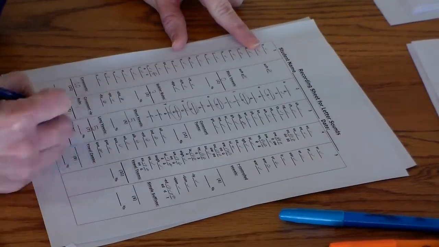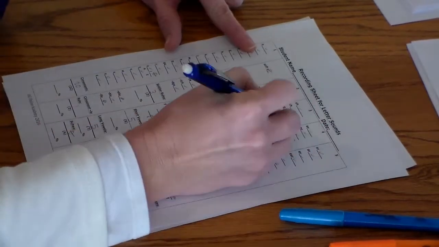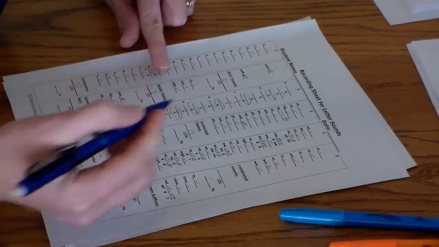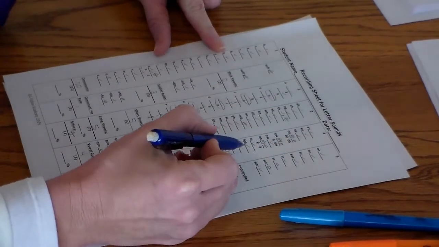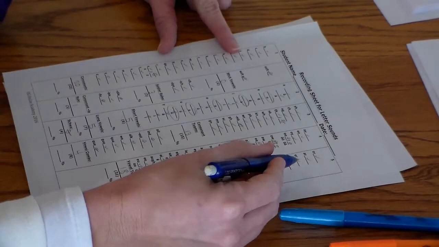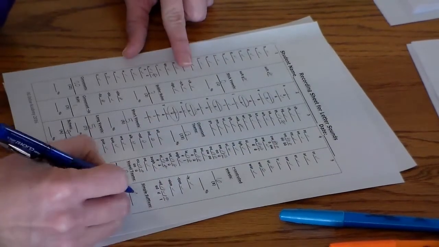First, get your recording sheet for letter sounds. On the recording sheet, you will count the number correct in each section. Divide the number correct by the total number found in parentheses at the end of each section. When you are done calculating the percentages for each section, set the letter sounds sheet aside.